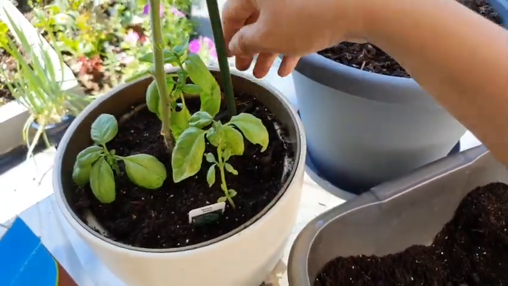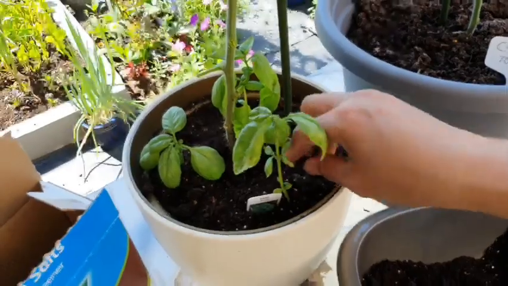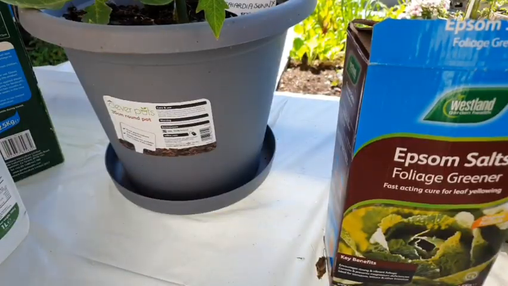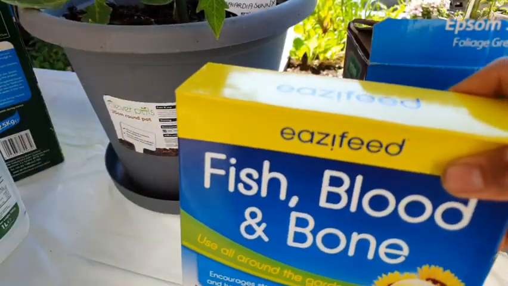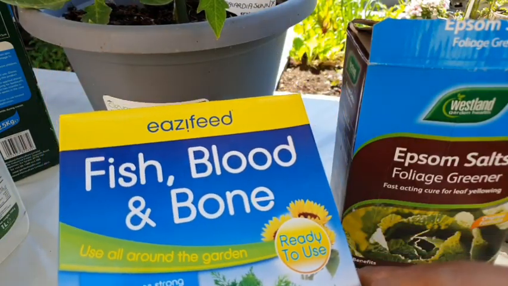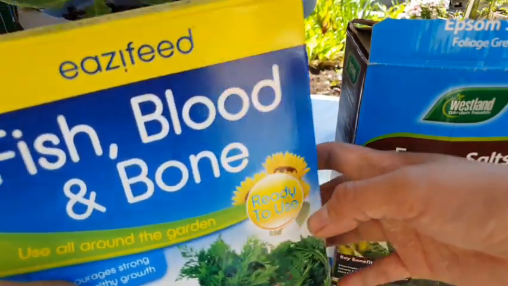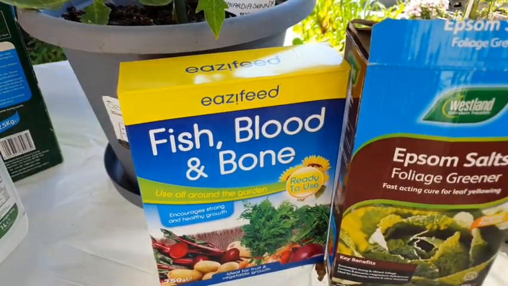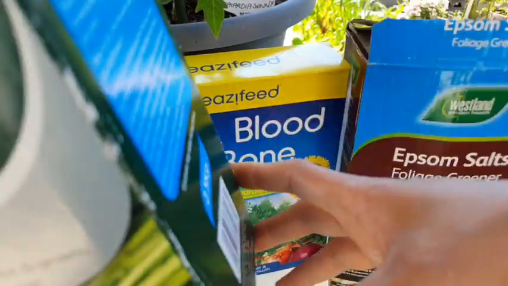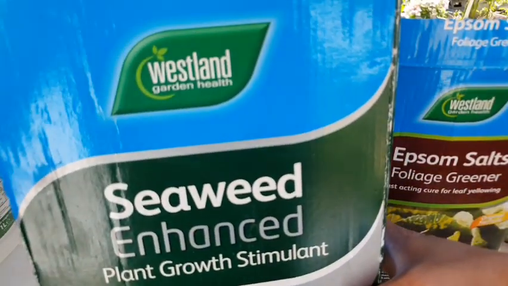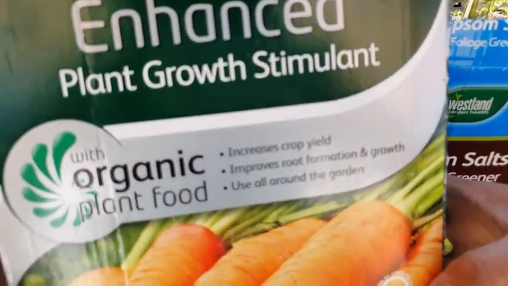After you mix into the soil, you can just water this. I also have different kinds of fertilizer. We have fish, blood and bone. This is good to use as well. This is cheaper, from Poundland. And also we have this bigger one. We have Westland Seaweed Enhanced Organic Fertilizer.